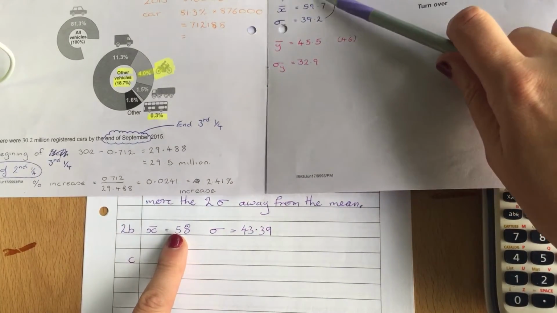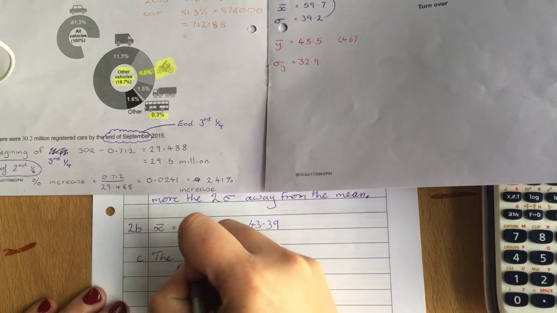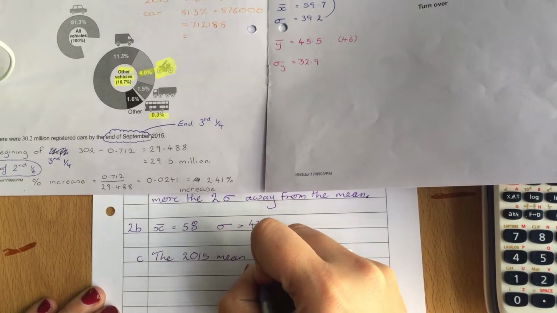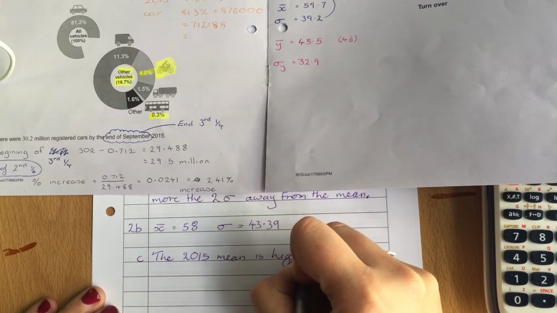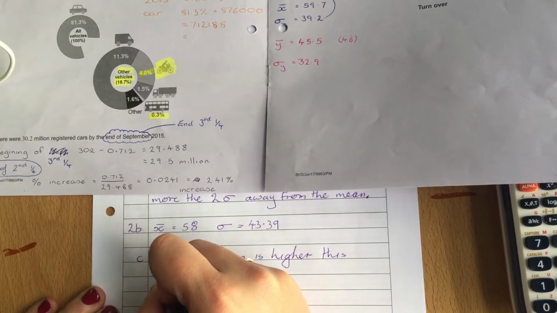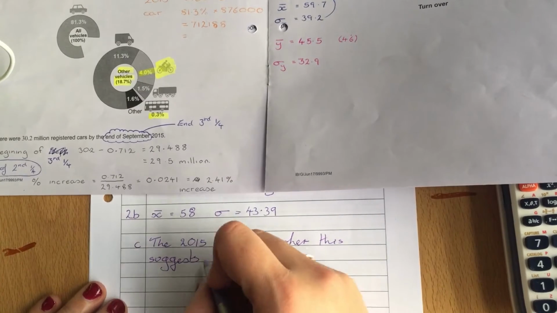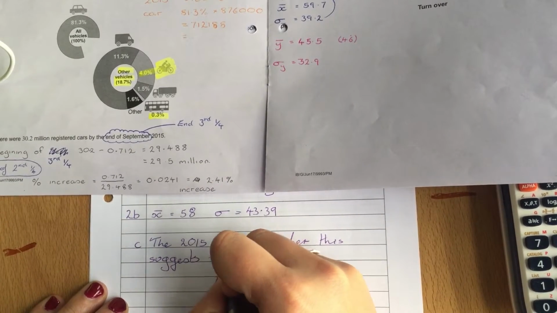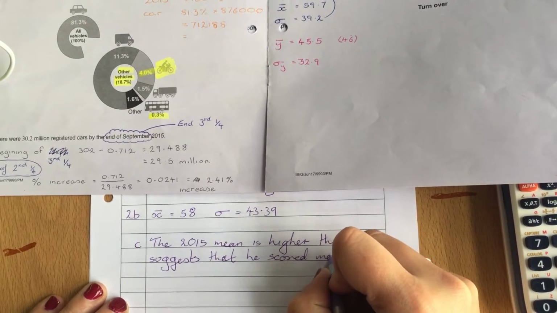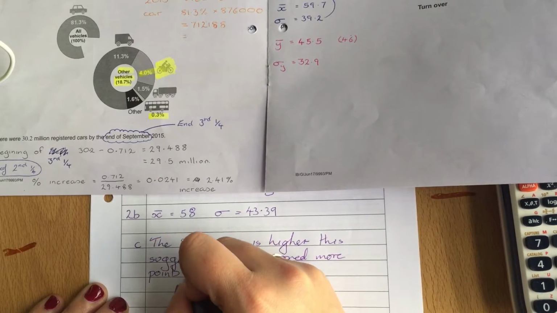in 2015 the mean is higher, so the 2015 mean is higher, and this suggests that he scored more points per frame.